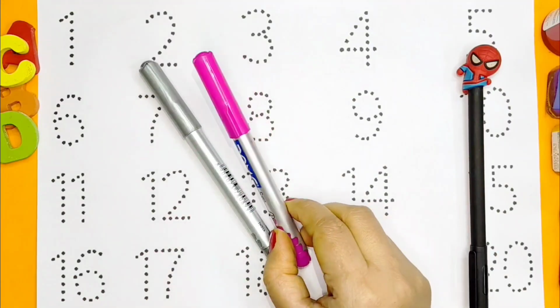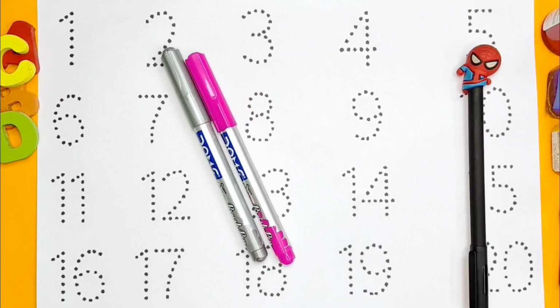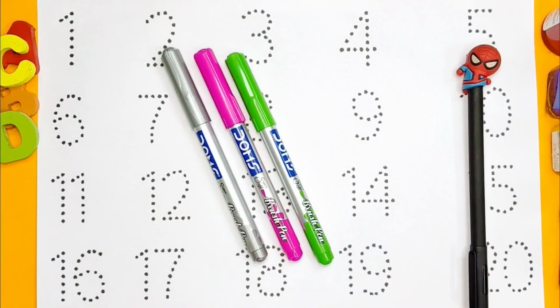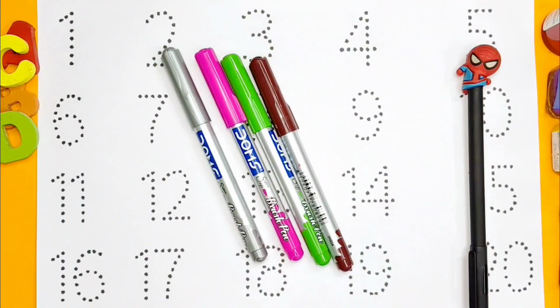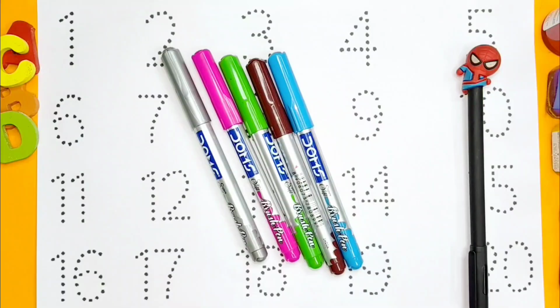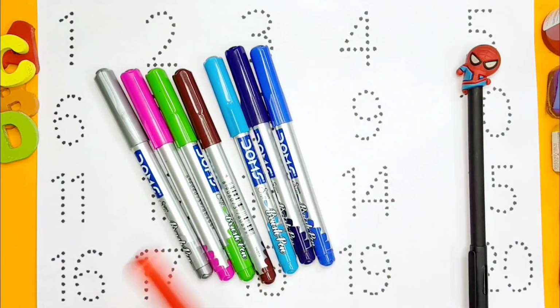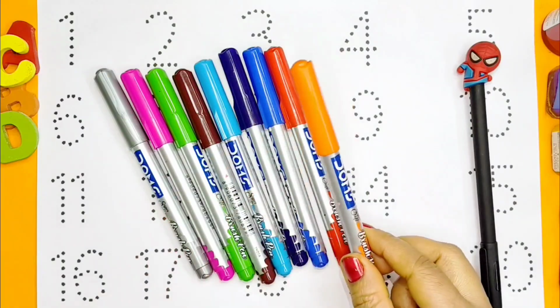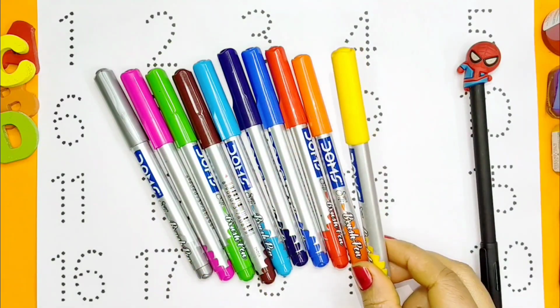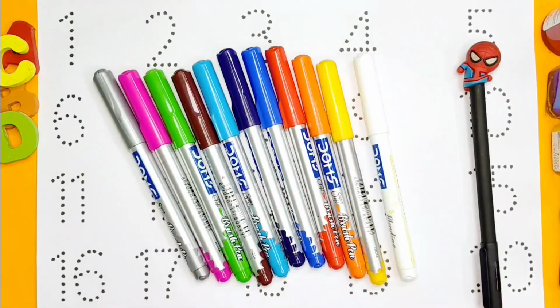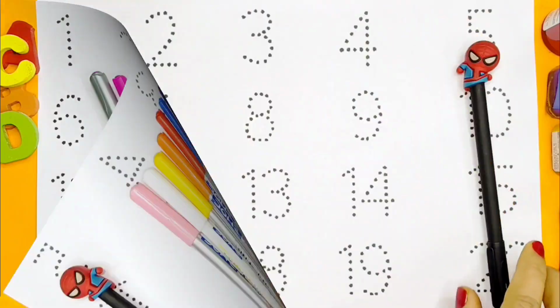Gray color, pink color, light green color, brown color, sky blue color, purple color, blue color, red color, orange color, yellow color, white color, this pink color.